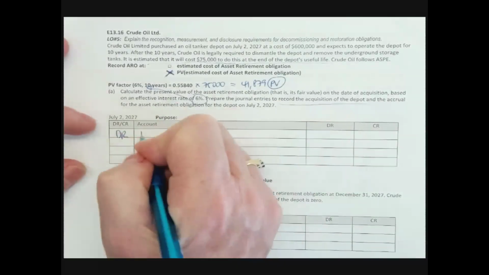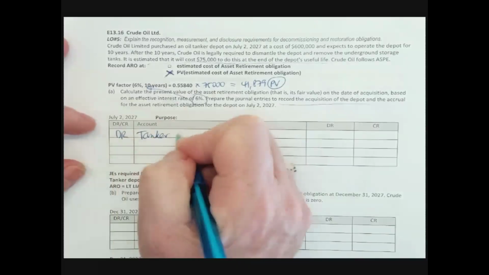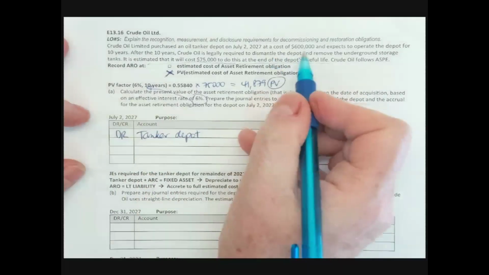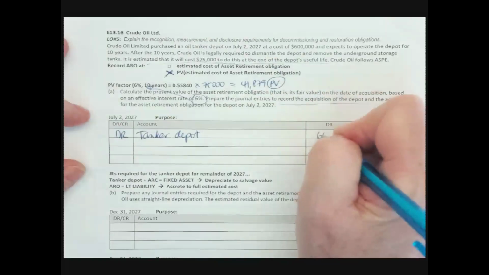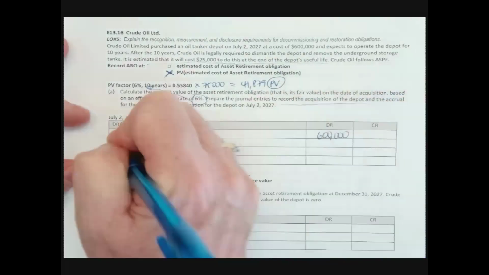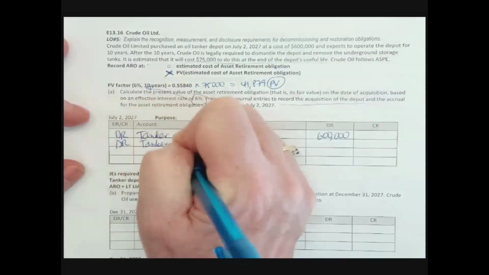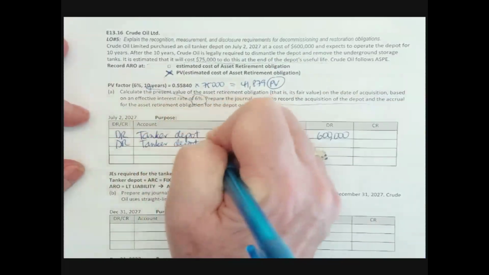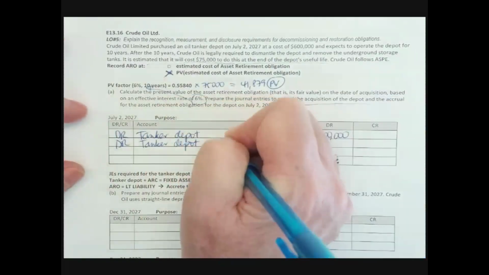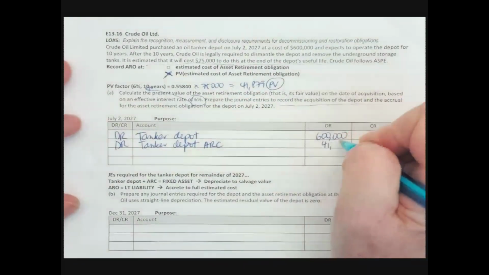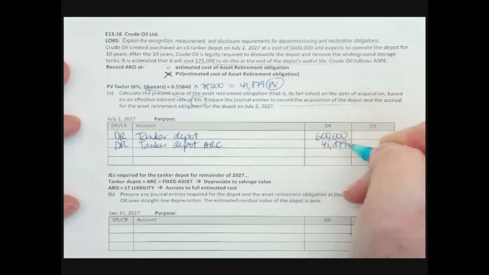Debit, tanker depot, $600. And tanker depot ARC, asset retirement cost, 41,879.